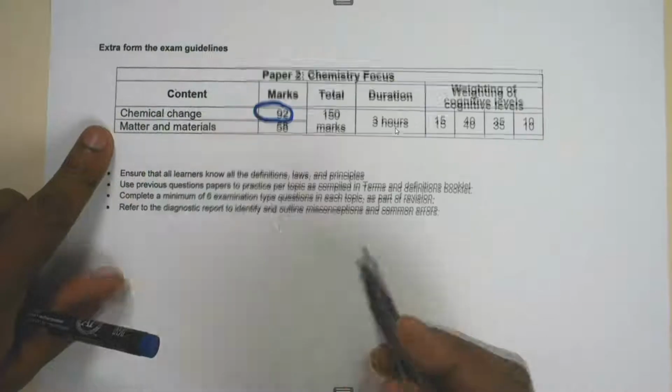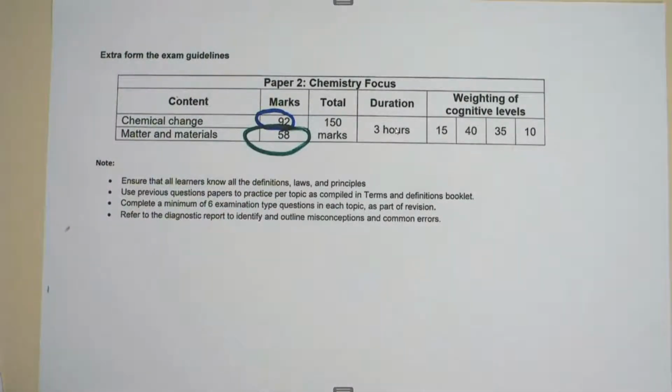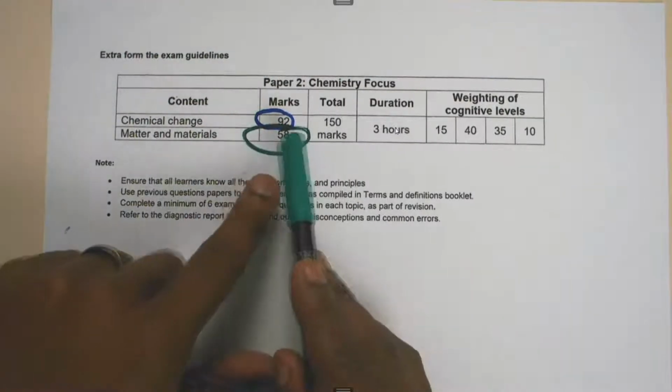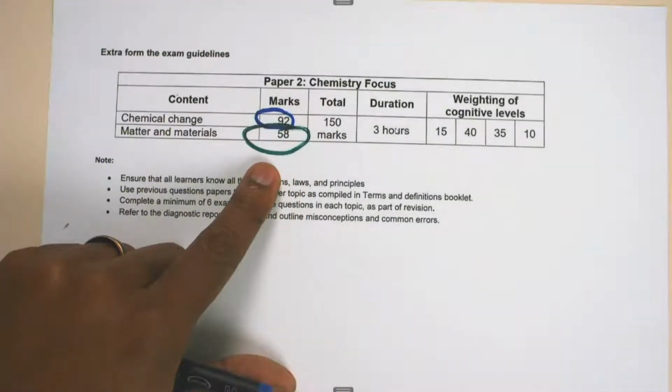And thereafter, I have now matter and materials, of which we will do today, and a little bit of chemical change.